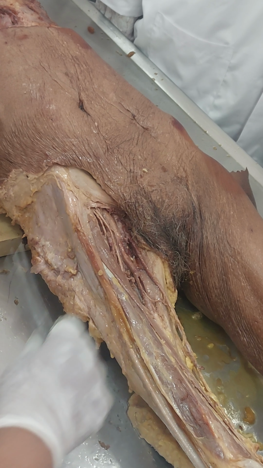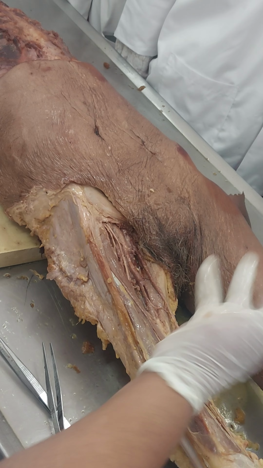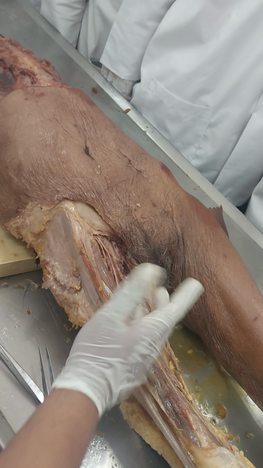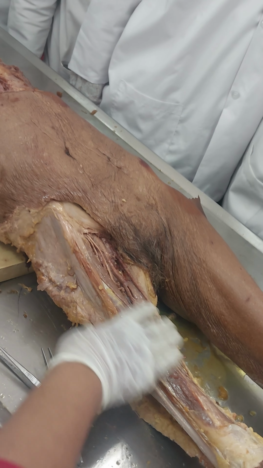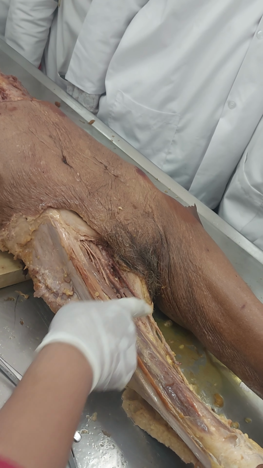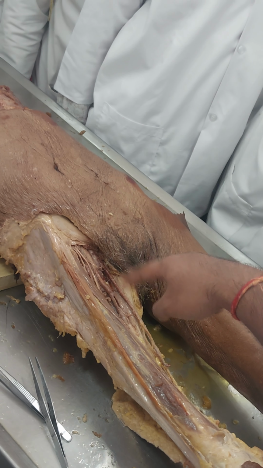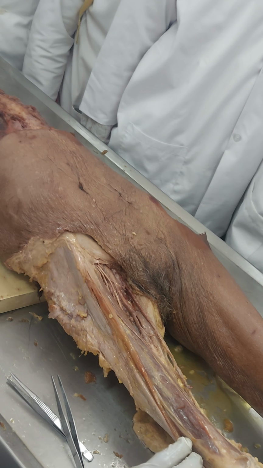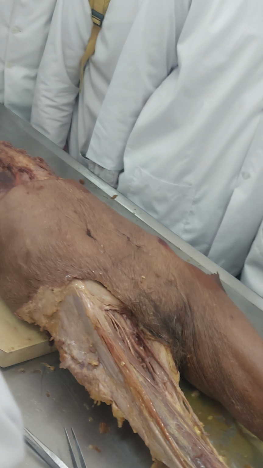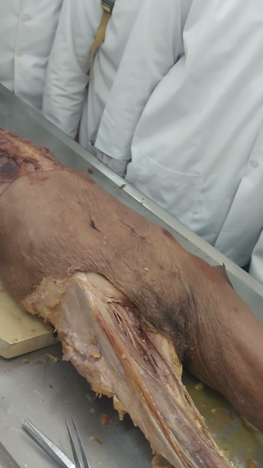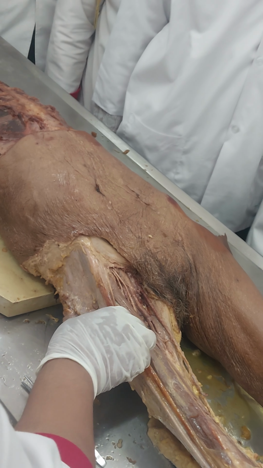This is everything you need to know. No further details are asked. The rest they can ask you in theory. But this much you need to know. All these muscles, and the iliotibial tract. The iliotibial tract gives attachment to two muscles, gluteus maximus and tensor fasciae latae, and its second action is that it stabilizes the knee during its movement.